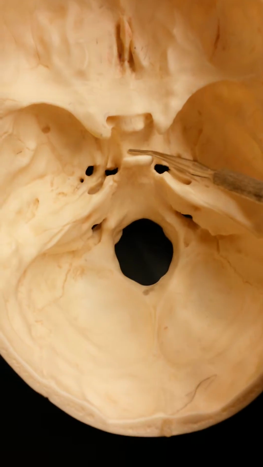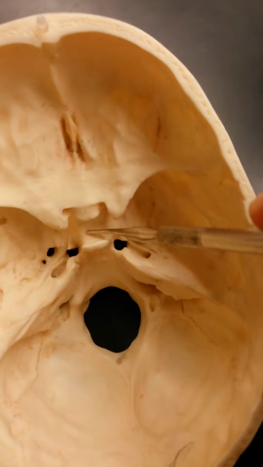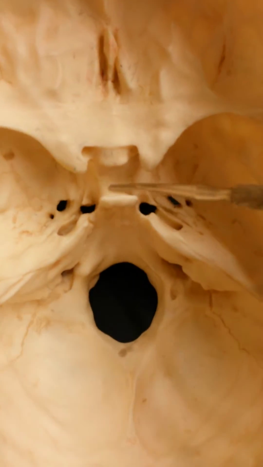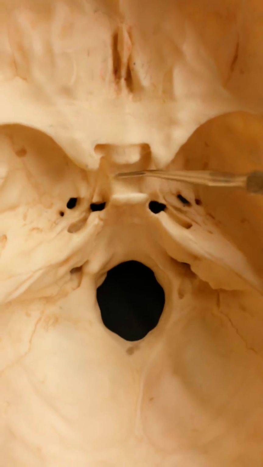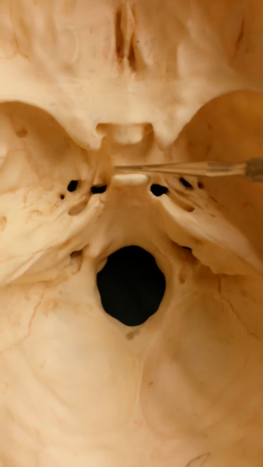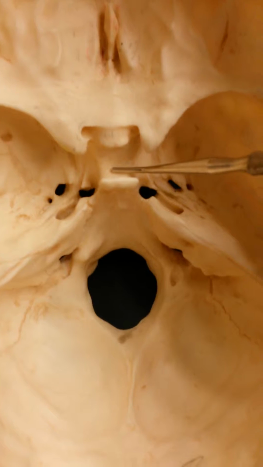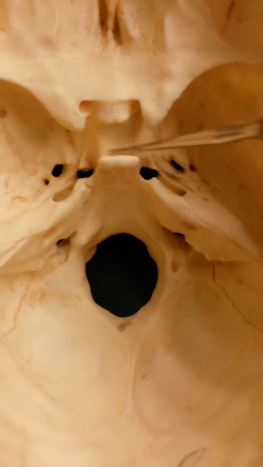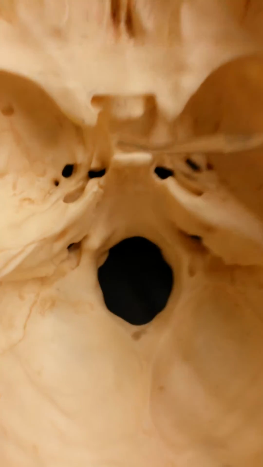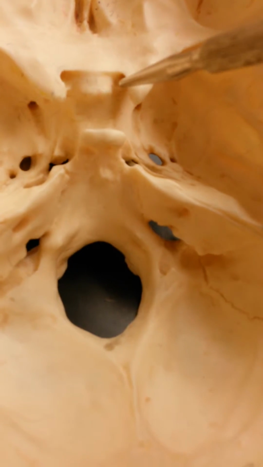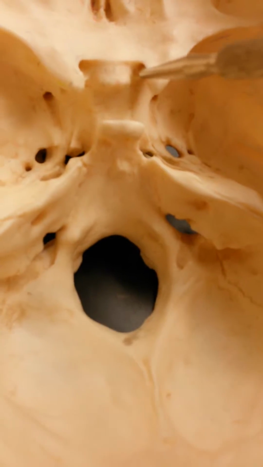This part here, still in the middle cranial fossa, will be the sella turcica, and sella turcica means saddle horse. This is the location of the pituitary gland, also known as the hypophyseal gland. It should be located in this area right here. And from this point, you can also see this optic foramen right here, which is part of the ISO.